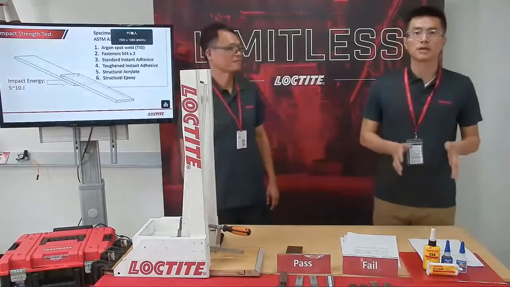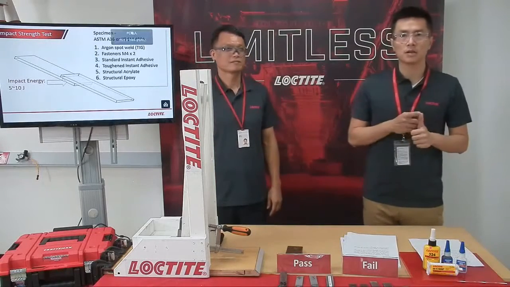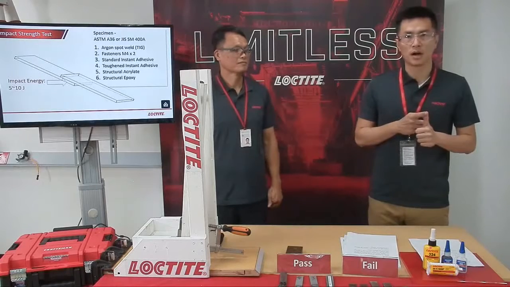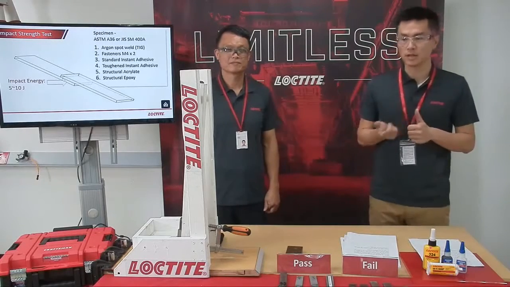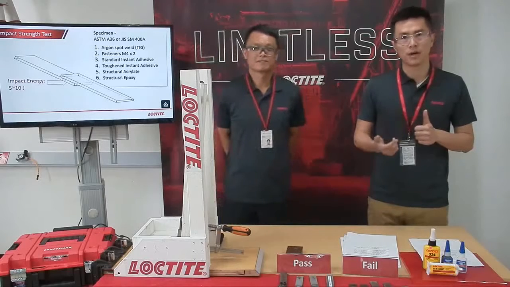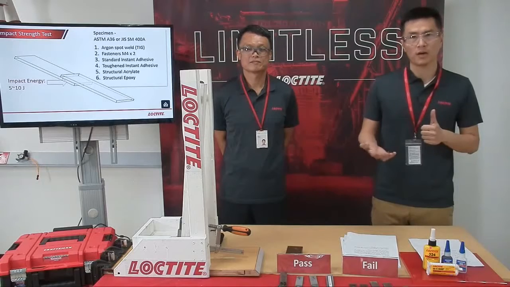Okay, so we summarize some key learnings today. Number one, traditional mechanical joints are not always the best solutions for structural bonding. You can see from the test, we increased the welding from 4 to 6 to 8, and it still failed.